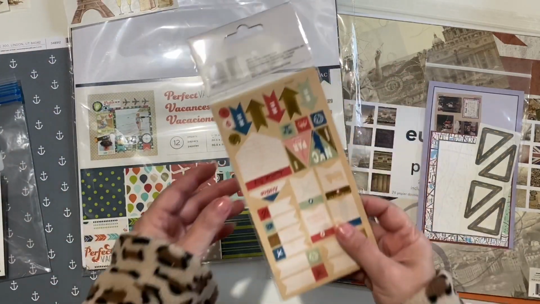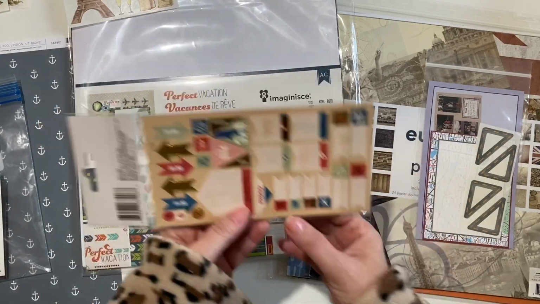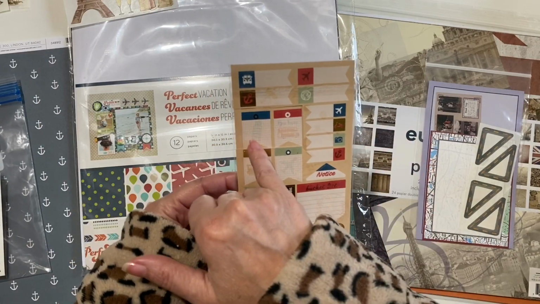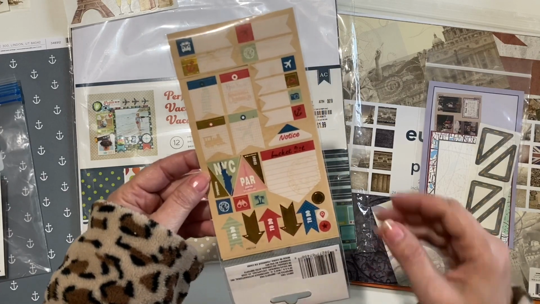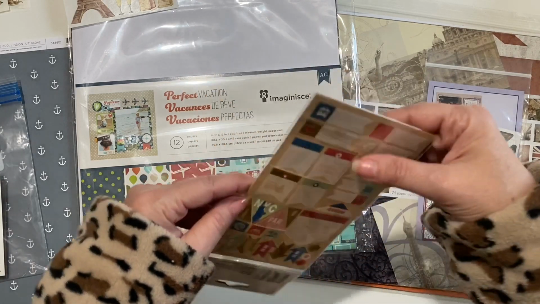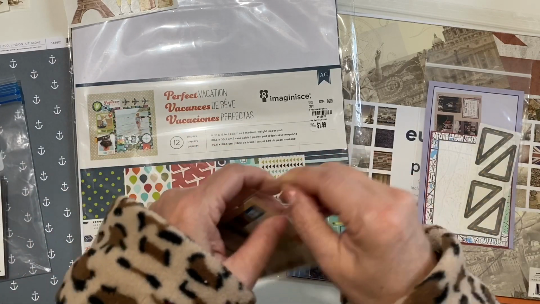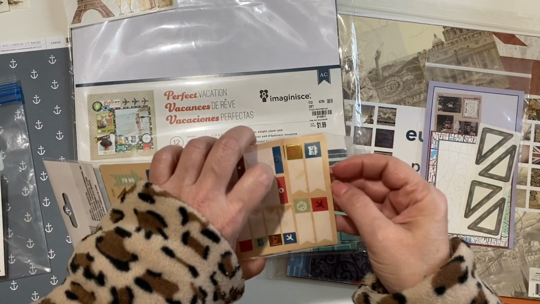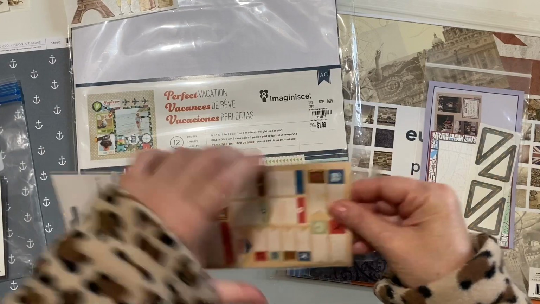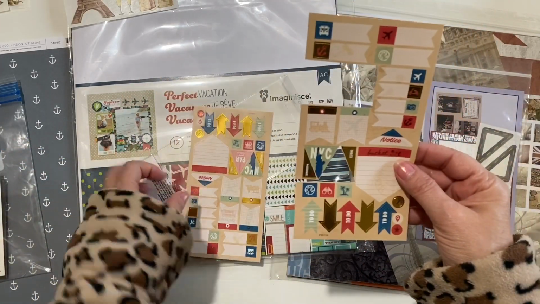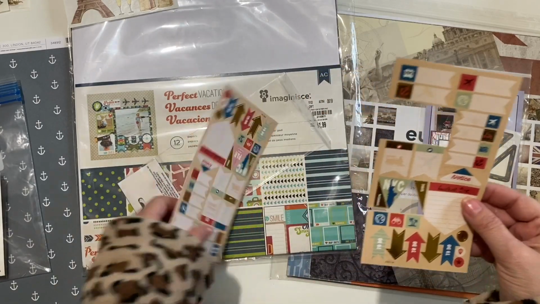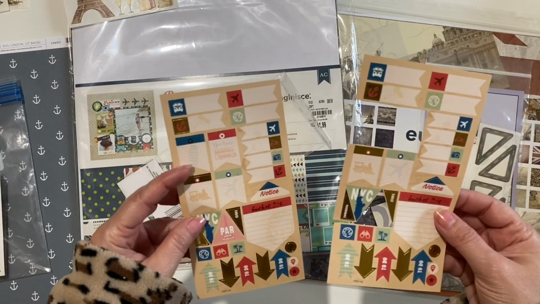And then I had these, and I see that they have a little bit of Rome. They have, I saw Paris. So I'm going to separate this. And when I opened it, I noticed that I had already cut the ones that were specific to Paris and the ones that were specific to Italy.